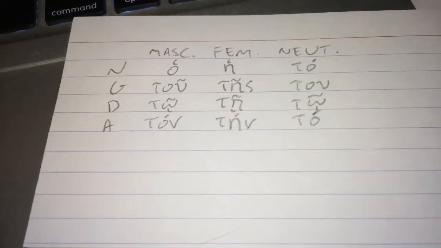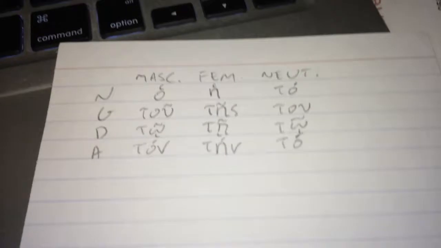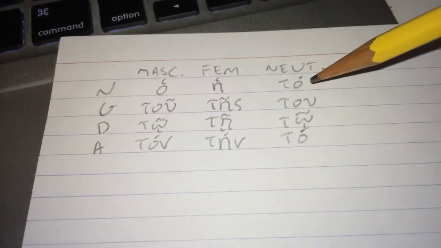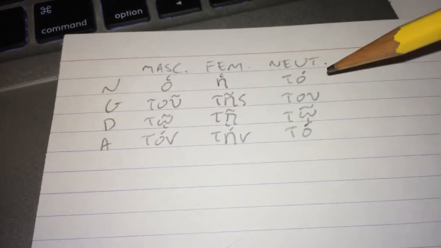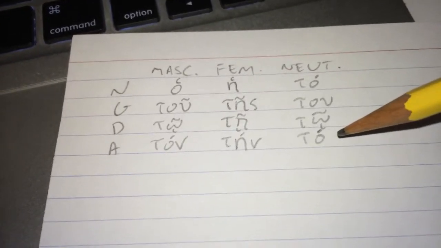As we mentioned earlier, the endings of these definite articles are pretty similar to that of those first and second declension nouns. But notice again that in the nominative singular and in the accusative singular in the neuter noun, they don't end with a nu as they do in the noun. For example, ta ergon or to ergon.